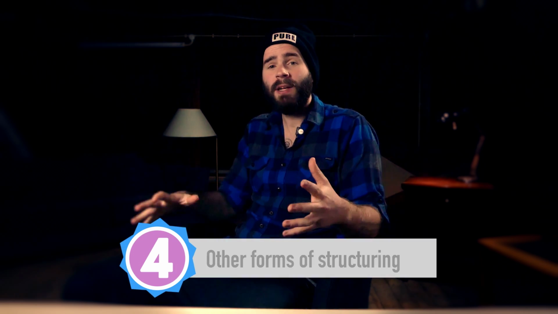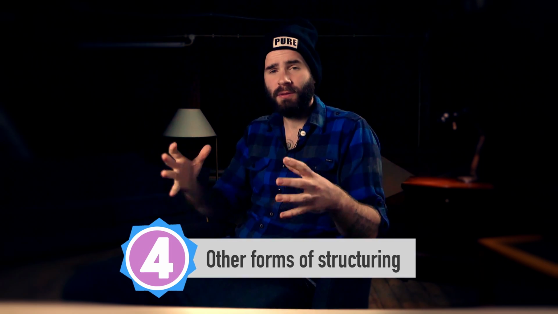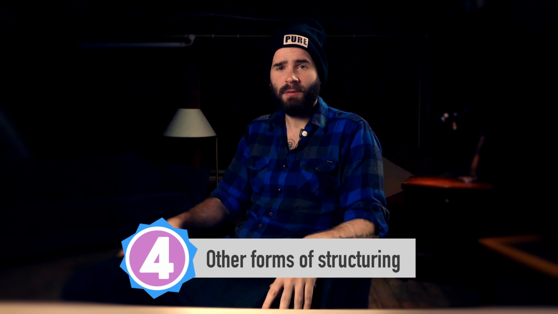And lastly, you can use pretty much anything that you can think of to structure a piece of music or a melodic line, right? My favorite ones that I haven't mentioned are bass pitches, line structure, bass lines, using groove to structure a melodic line. Those are all really cool and interesting ways of structuring a line.